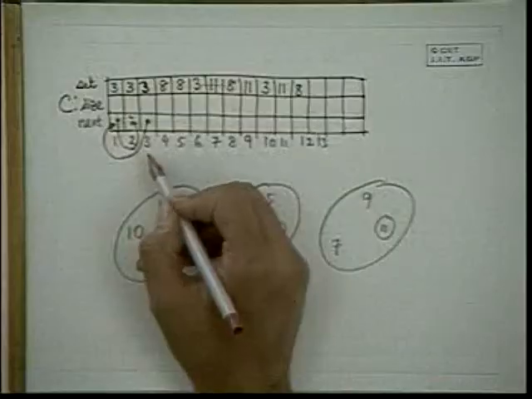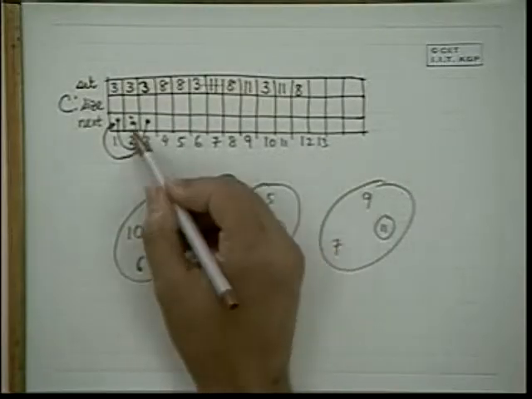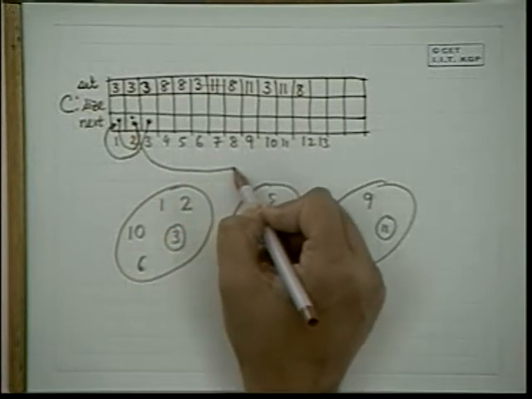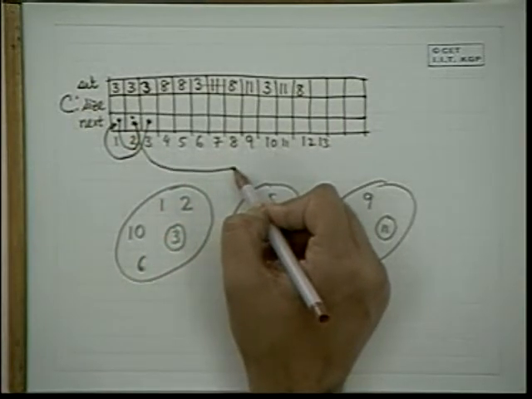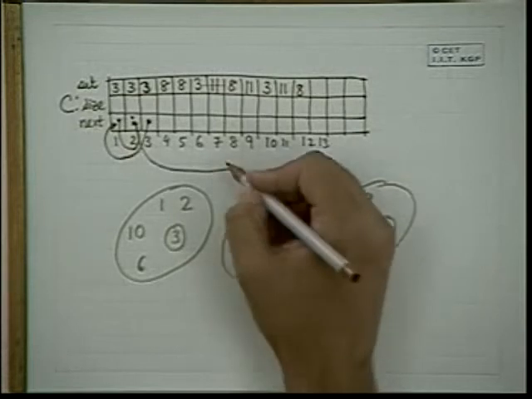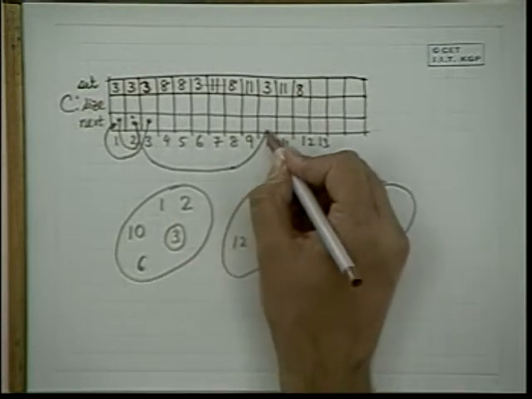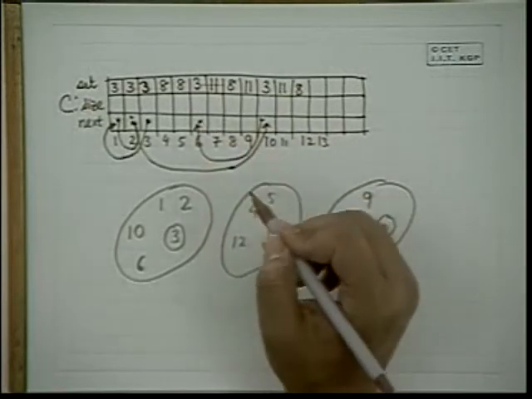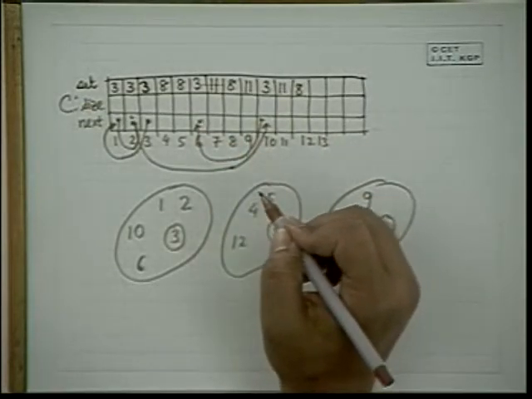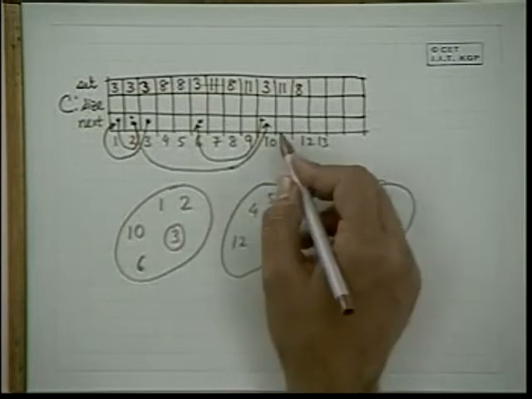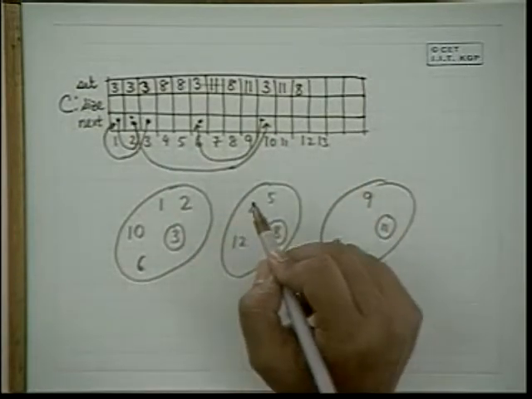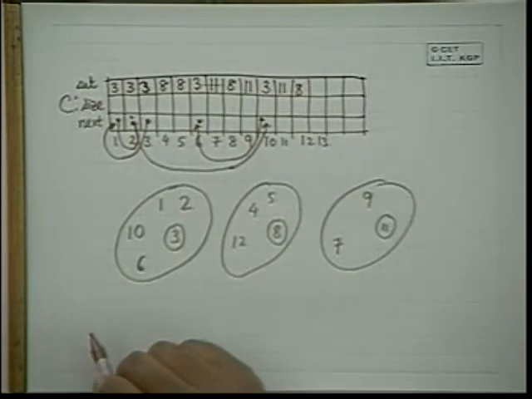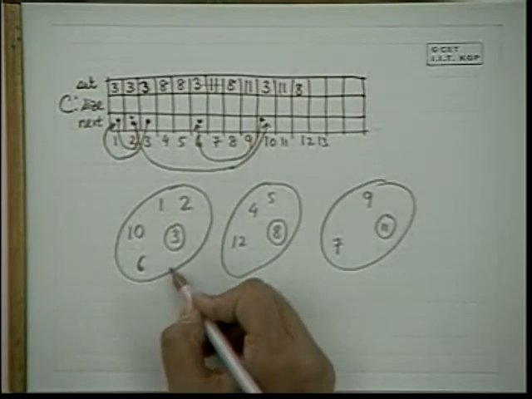So this is 2 and then this will probably point to, say, 10. It doesn't matter. I will point this one to 6, right? It doesn't matter. It has to contain all the elements in the linked list. Suppose, so this is the linked list for this set, the set 3.